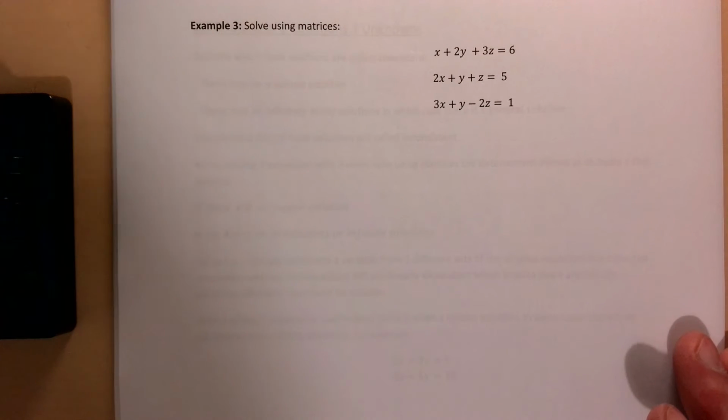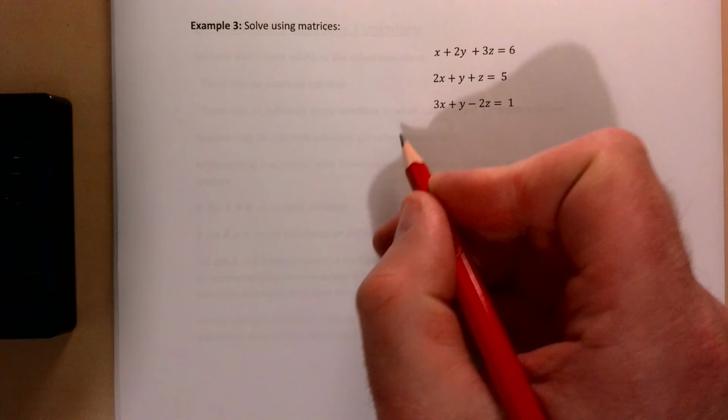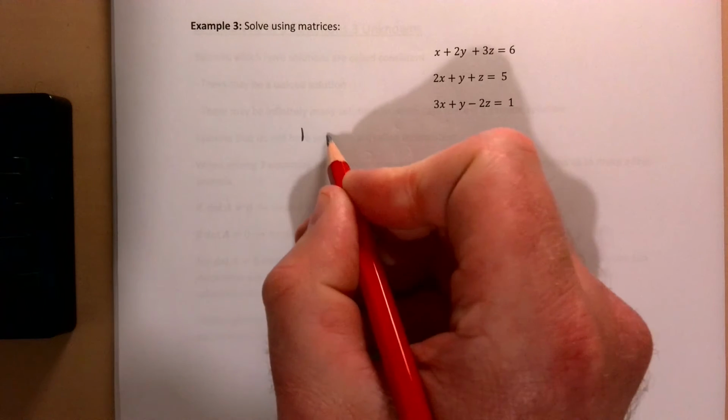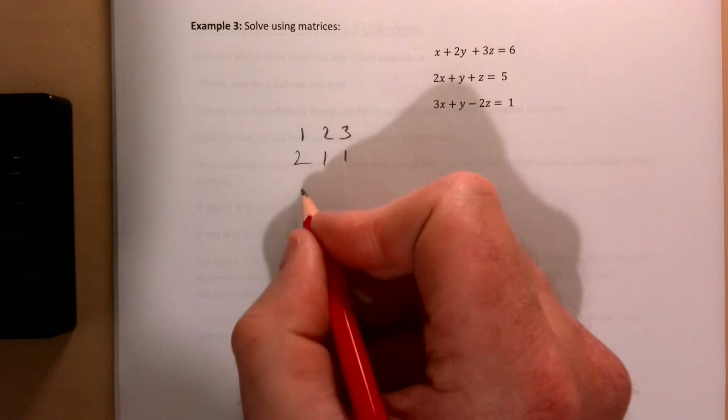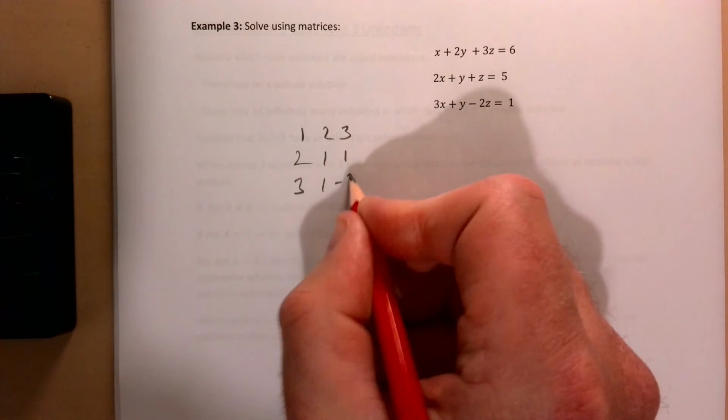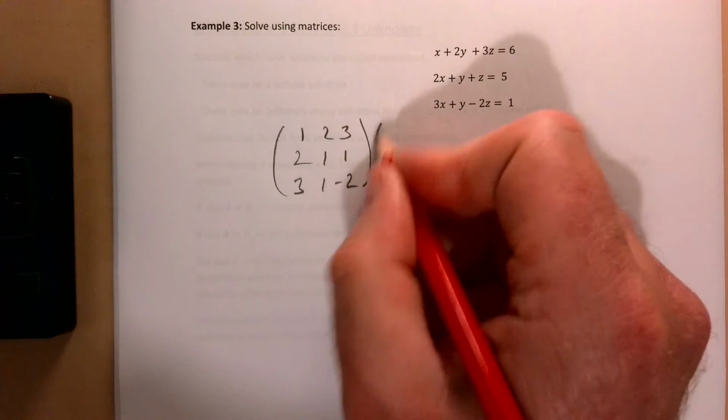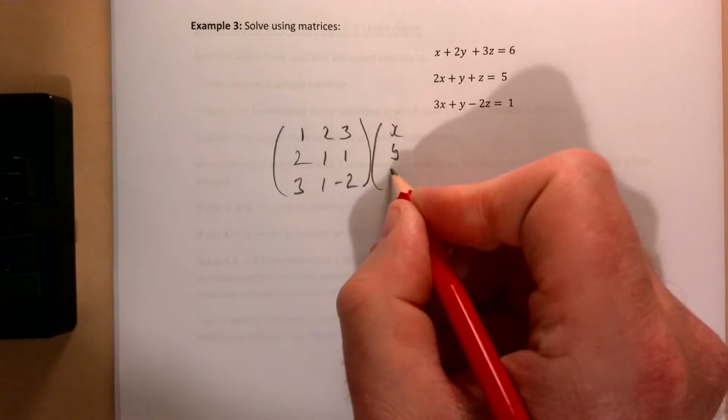So let's take a look at this one. So we want to set this up. So we're going to have 1, 2, 3, 2, 1, 1, 3, 1, minus 2. And that's x, y, and z.